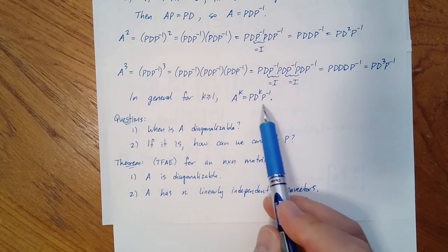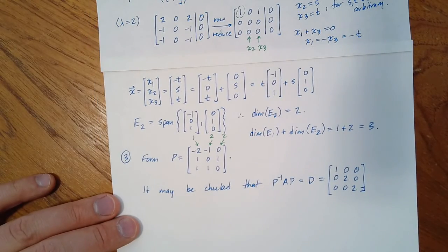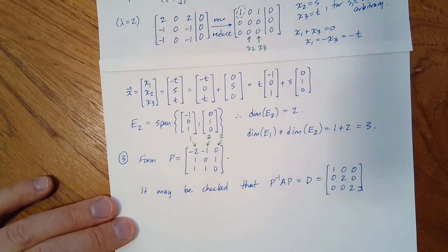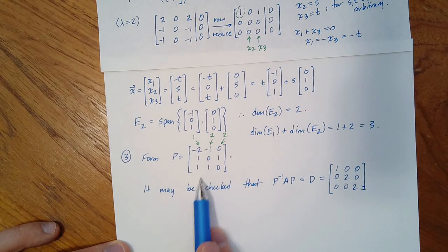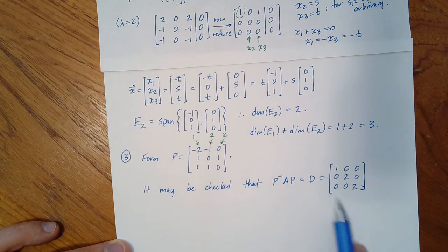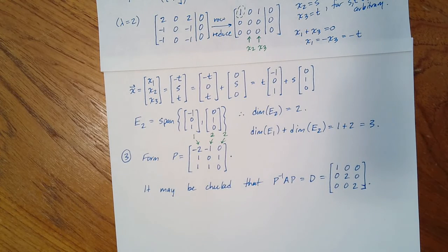So in that case, you'd actually want to work out what P inverse is. But since all we were asked to do was diagonalize the matrix, it really comes down to finding the matrix P that you would use to do it, and also noting what the diagonal matrix D would be. That's really what it comes down to. So we can consider ourselves done diagonalizing here.